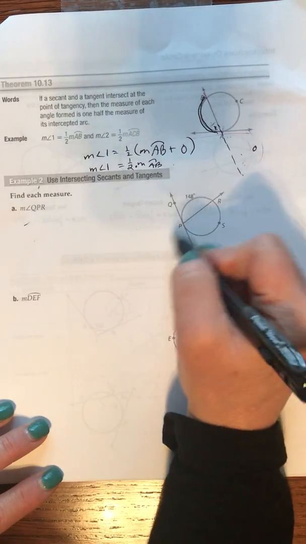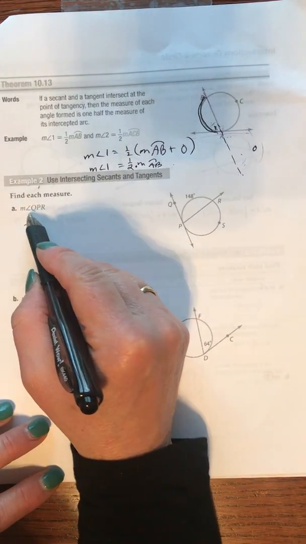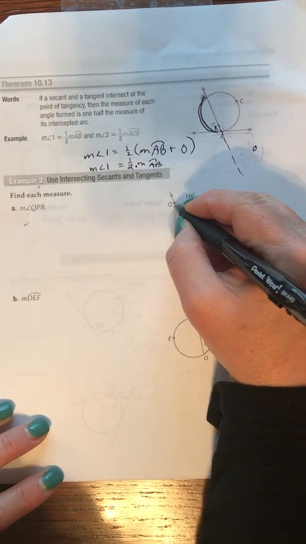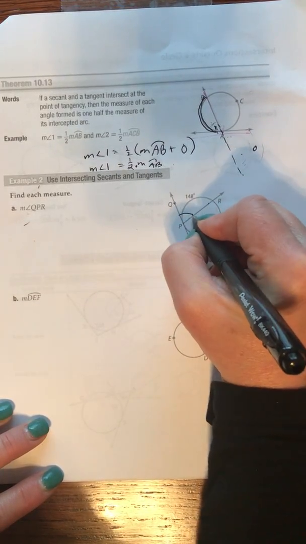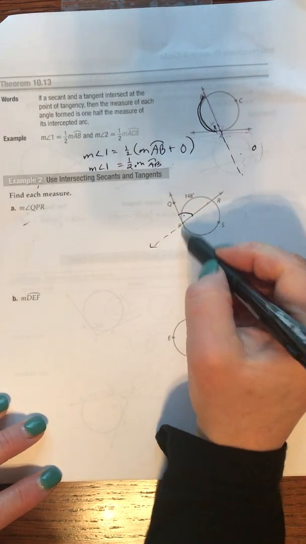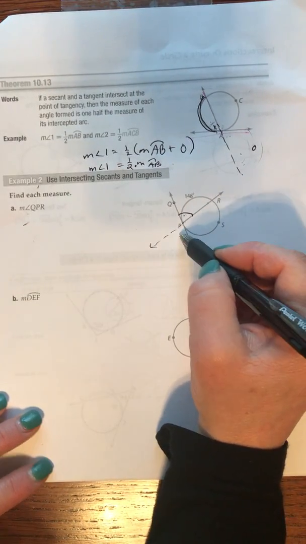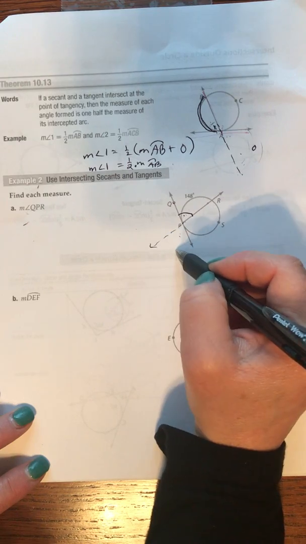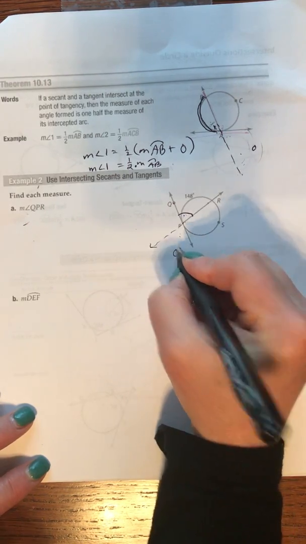So again, I'm going to do the same thing here. We want the measure of angle PQR, so we want this angle. If I were to extend my sides, I see that I have an angle here, there's a vertical angle, and there's no arc here, so its measure is 0 degrees.